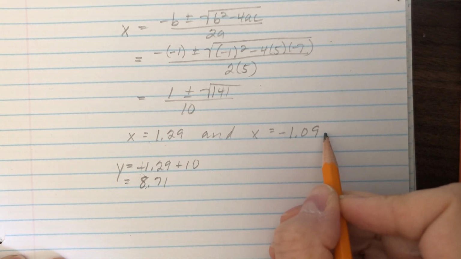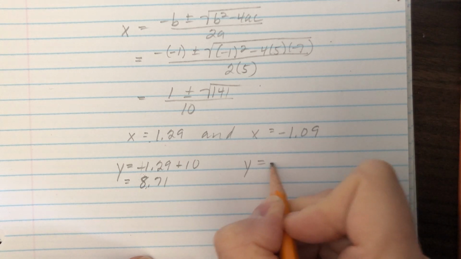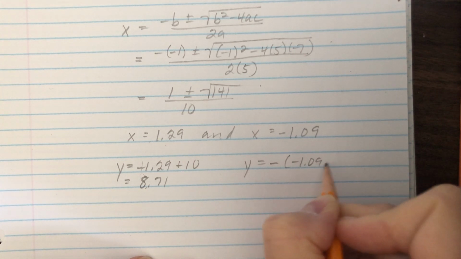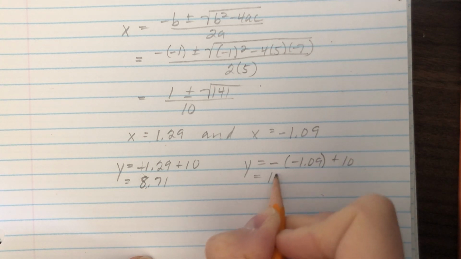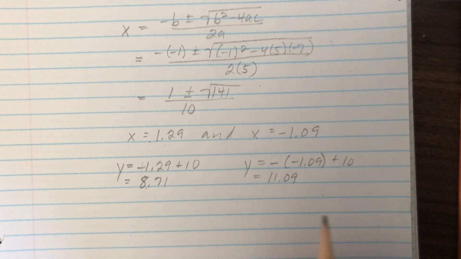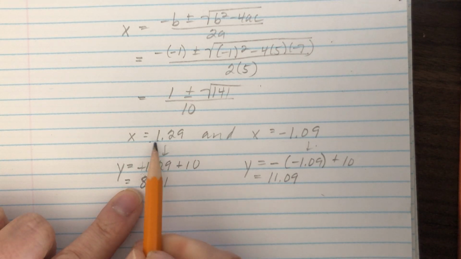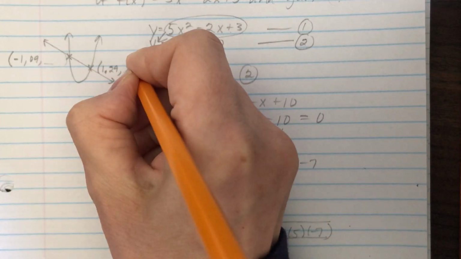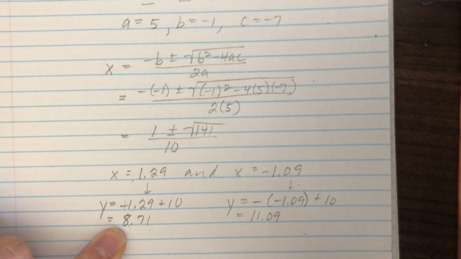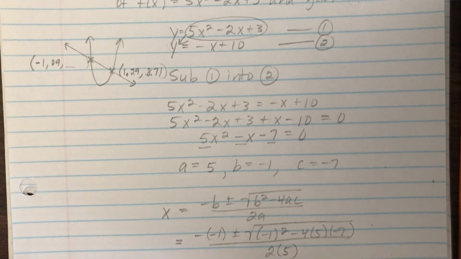And when I sub in negative 1.09 for x, I end up with 11.09, okay? So when x is equal to 1.29, the y coordinate is going to be 8.71. And when x is equal to negative 1.09, the y coordinate is 11.09.